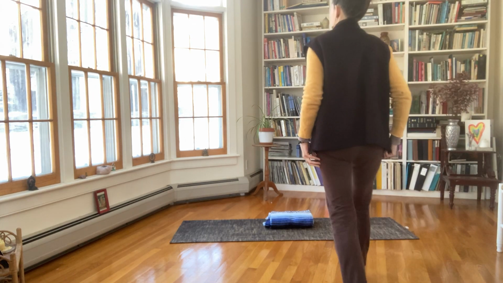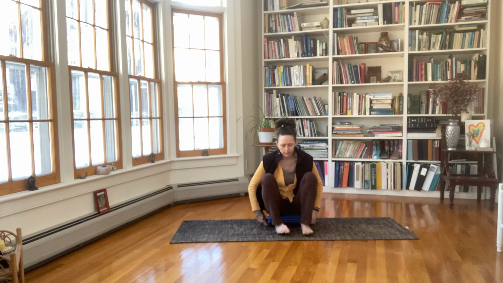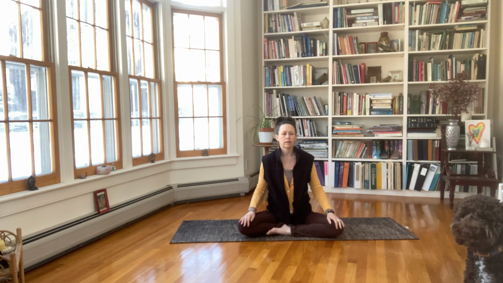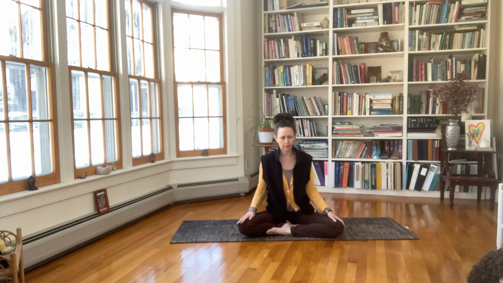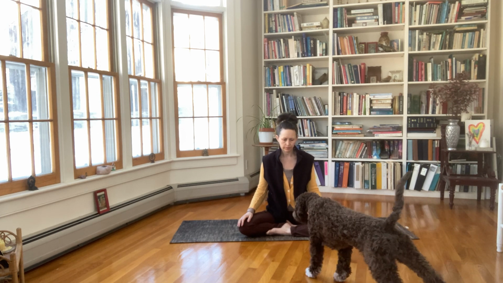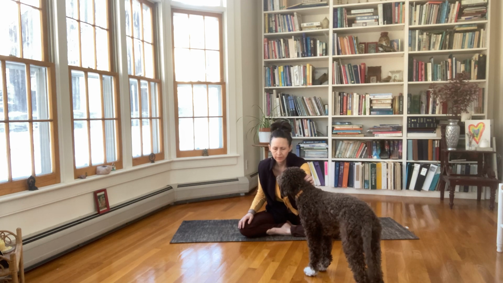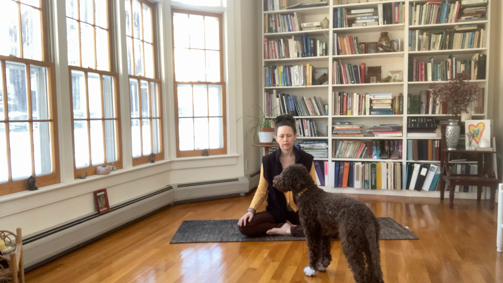The breath is moving naturally. Continuing to release physical effort, maintain mental attention. Breath flowing naturally.